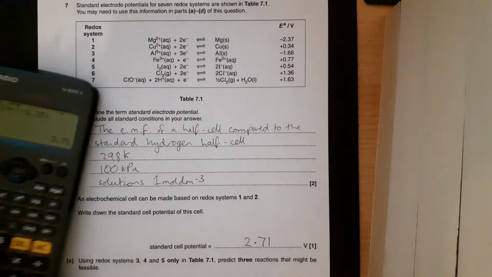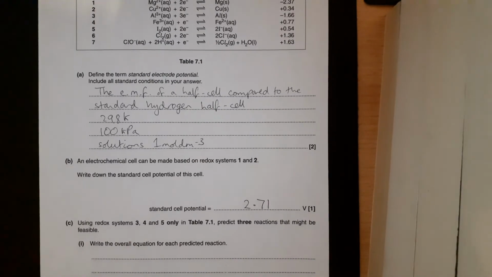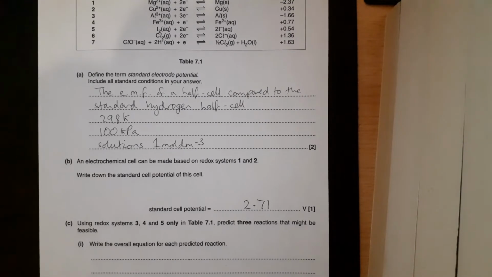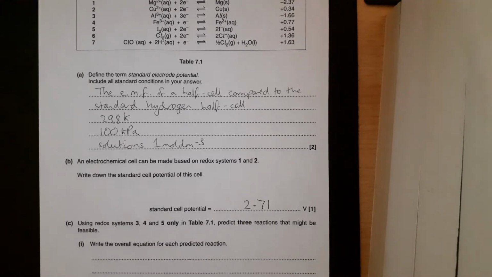Okay. Right, and then the last question at the page here says, using redox systems 3, 4, and 5 only. Okay, so we've got to just use those. Predict 3 reactions that might be feasible, and write the overall equation for each reaction. So 3, 4, and 5, 3 reactions. So this is going to be 3 reacting with 4, 3 reacting with 5, and 4 reacting with 5, isn't it? Those are going to be your 3 reactions.